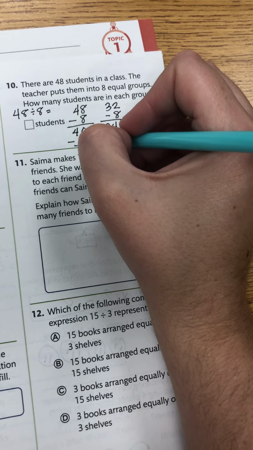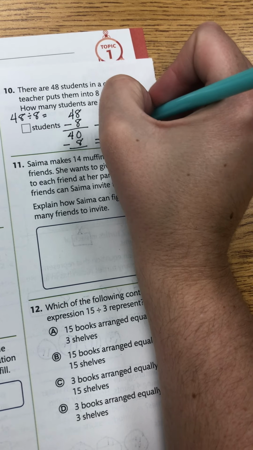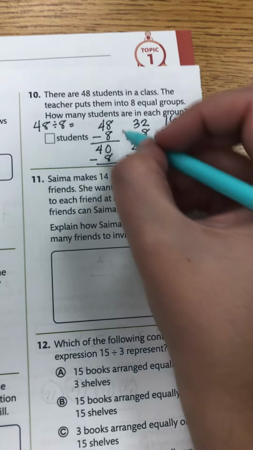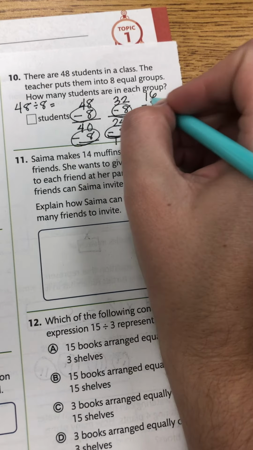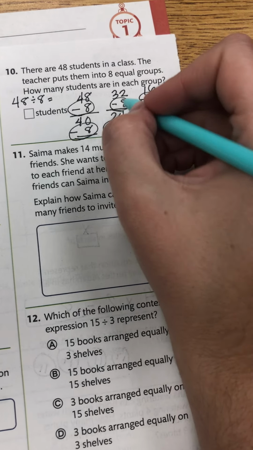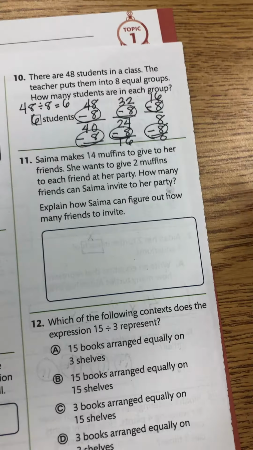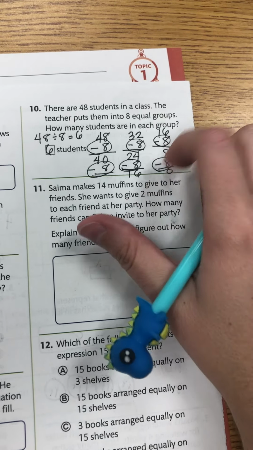I'm forgetting what I'm supposed to do. 16. 16 minus 8 equals 8. And 8 minus 8 is 0. All right, then you circle all your subtractions. I subtracted here, here, here, here, here, here. 1, 2, 3, 4, 5, 6. The answer is 6. You could do your equal groups, draw your 8 circles, put your dots. Okay, this is just repeated subtraction.